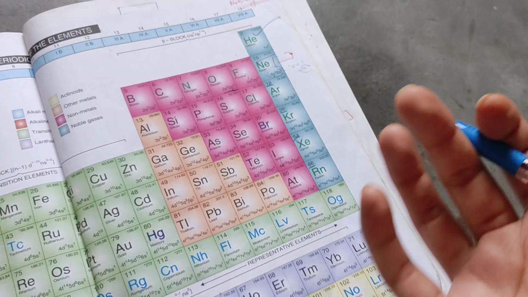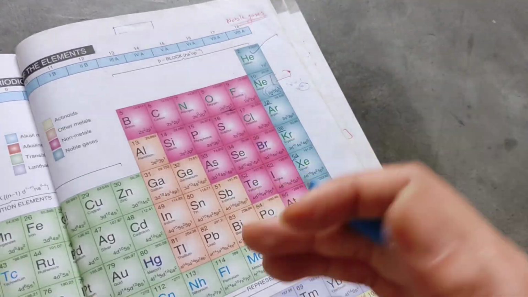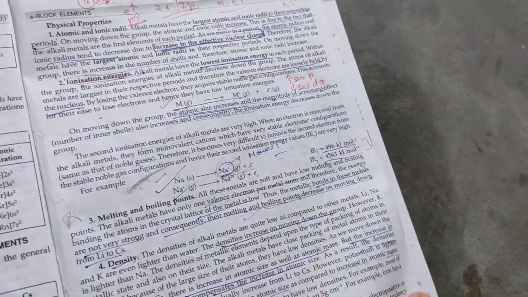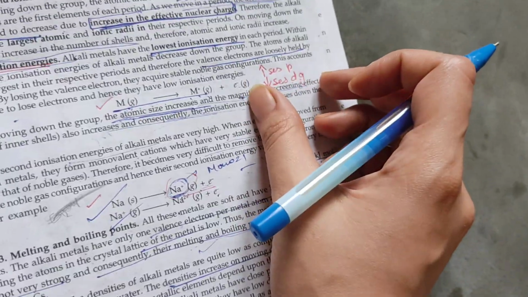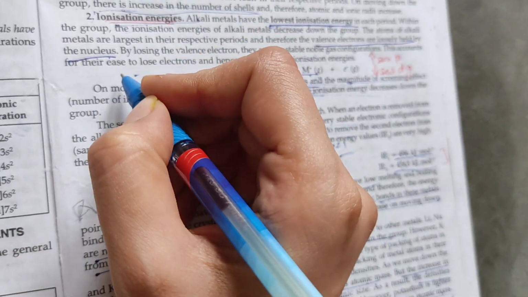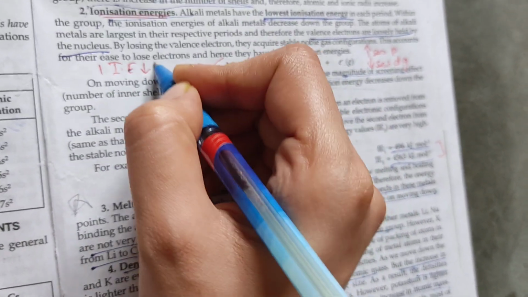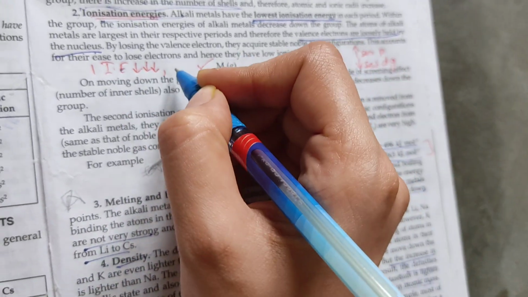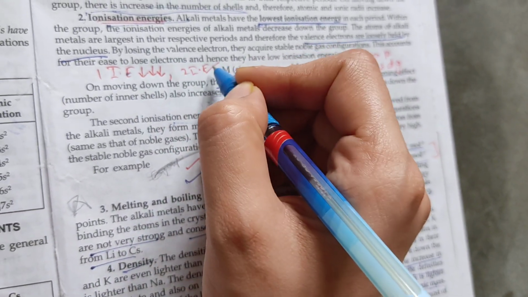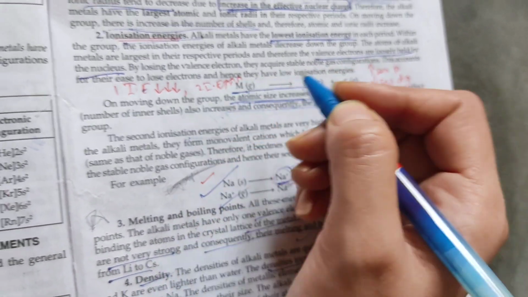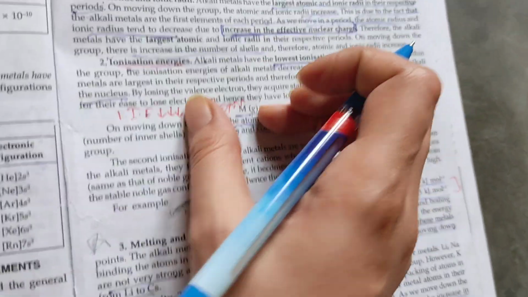You do not want to lose or gain electrons. So along with that, you can just write: first ionization energy is low, low, low. Second ionization energy is high, high, high. This shows this is very low and this is very high.